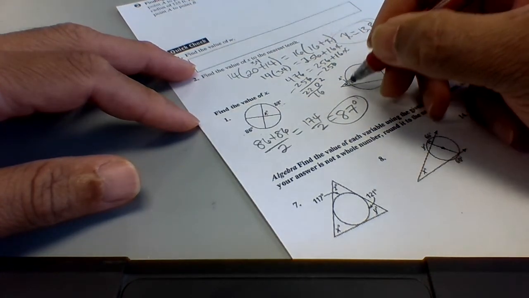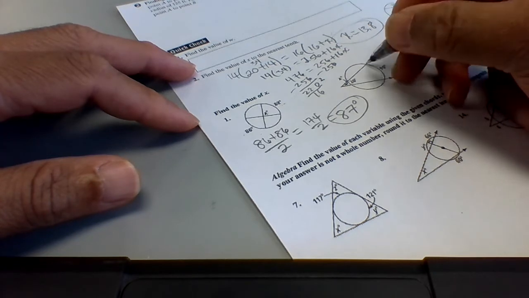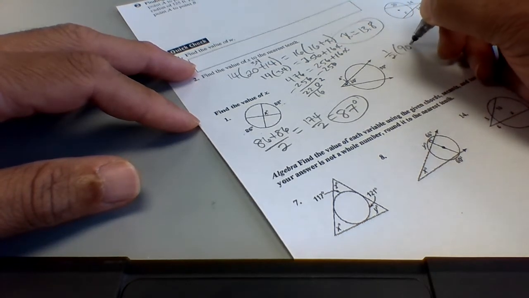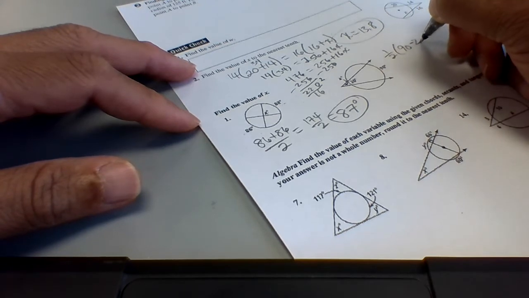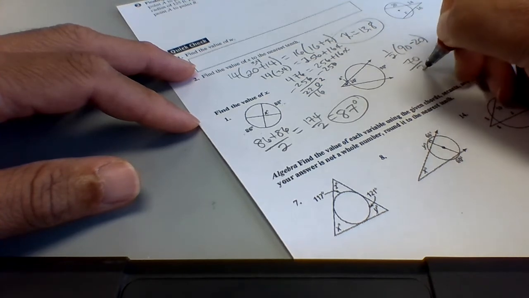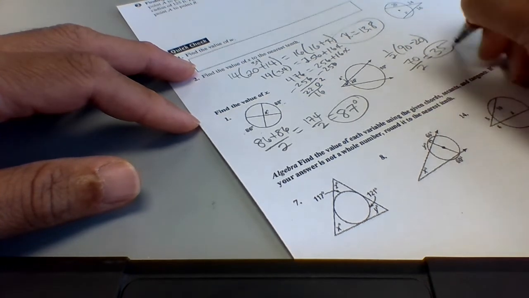Next one, I'm looking for the angle inside. So the big arc, 1/2 of 90 minus 20. So 70 divided by 2 is 35.